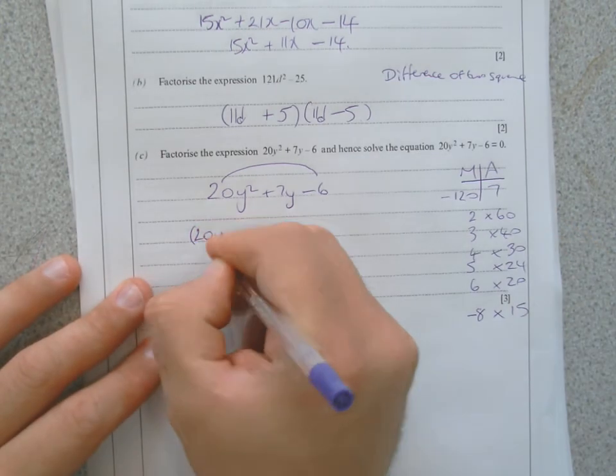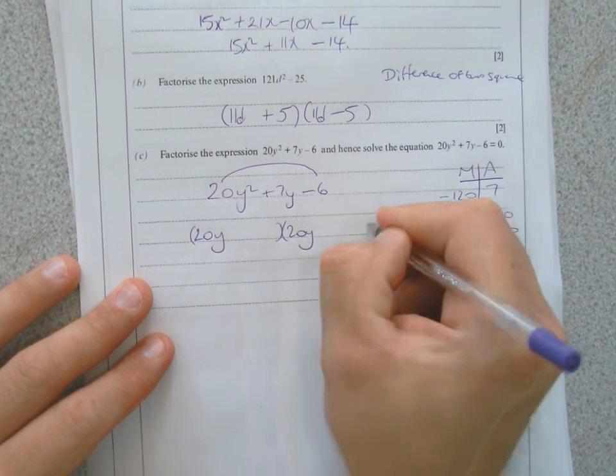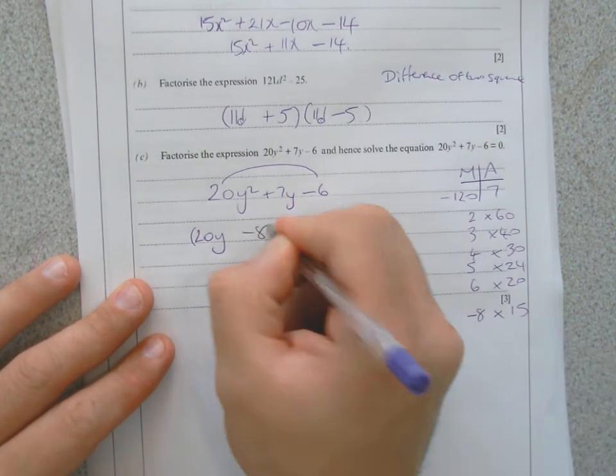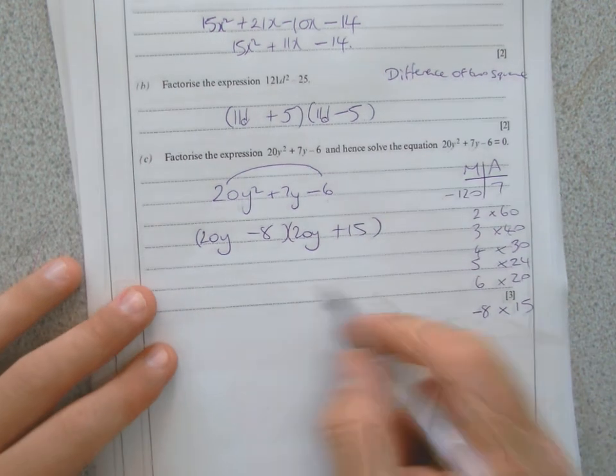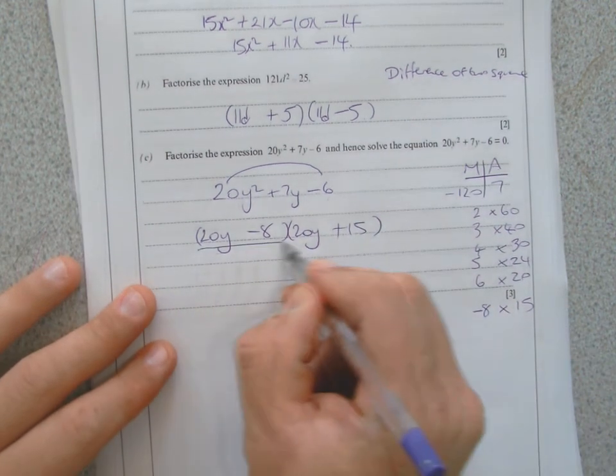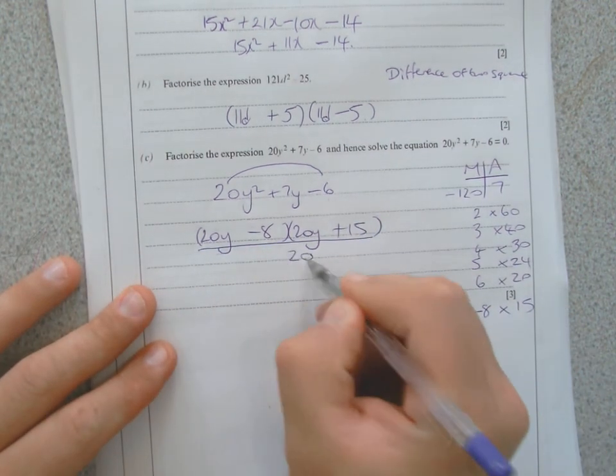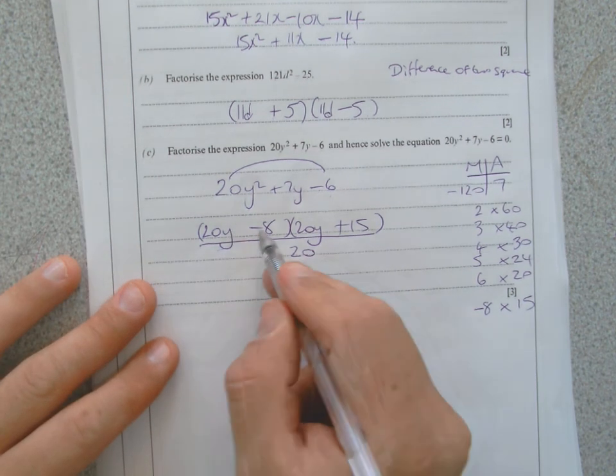So in each bracket, 20y minus 8 and 20y plus 15, okay? And of course, you've got to pay back. So we've got to divide by 20, right? Because we multiplied by 20 here.